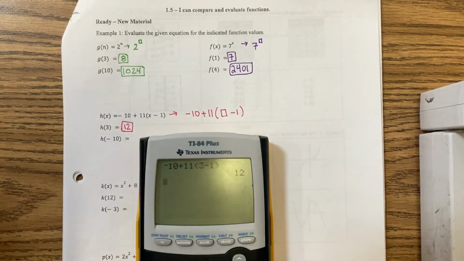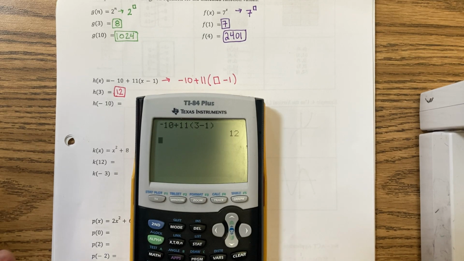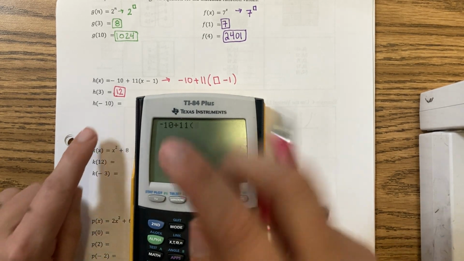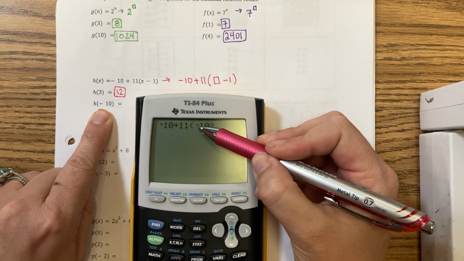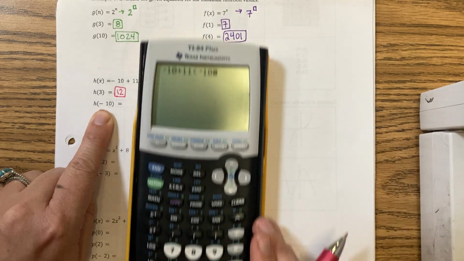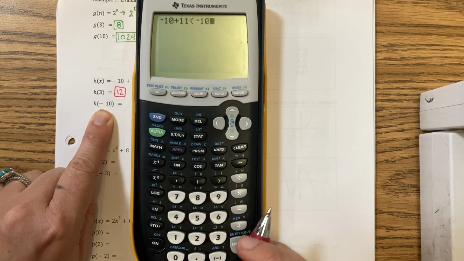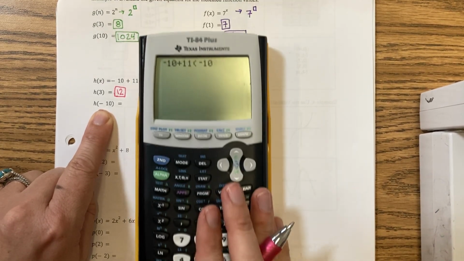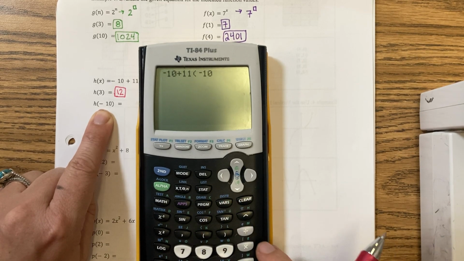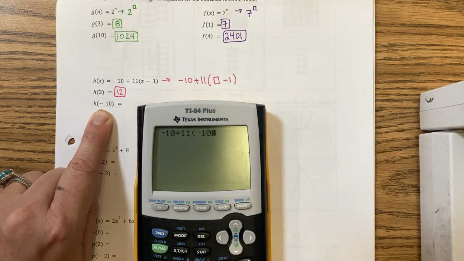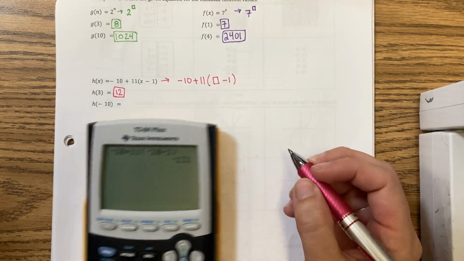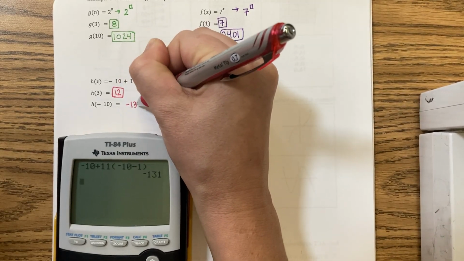Now I'm going to plug the -10 in, so -10 plus 11, parenthesis. In my spot, I put a -10. Make sure it's the little negative sign on the calculator. And then after it, a -1, close, enter. -131.